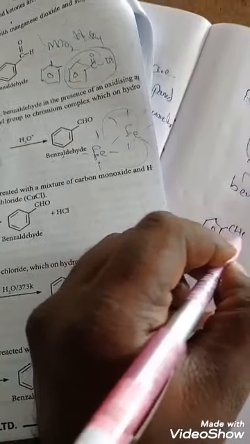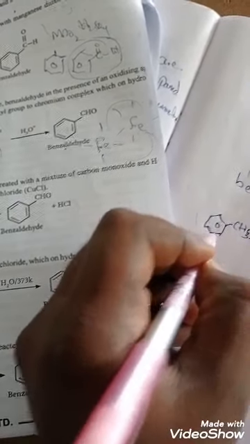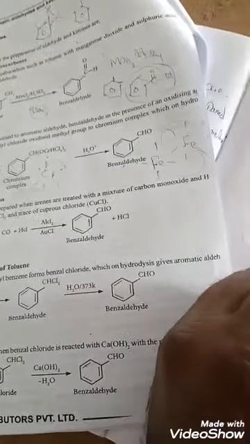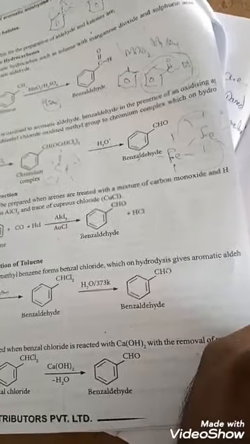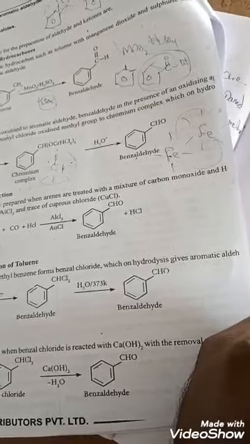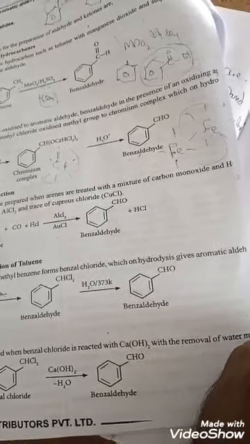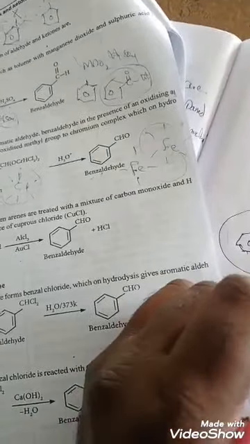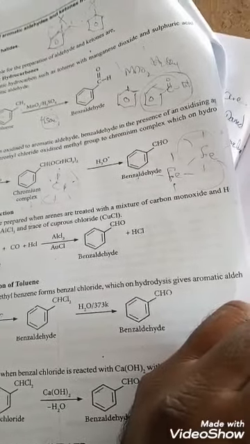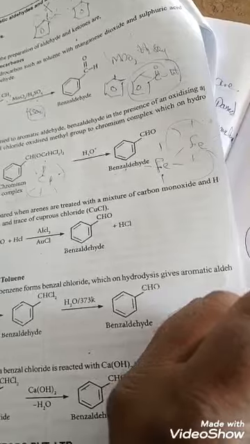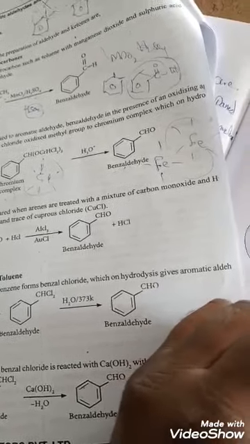The CH3 group is attached to the benzene ring in toluene. Toluene in the presence of Cl2 forms CHCl2, and with H2O at 373 K gives CHO, which is benzaldehyde.